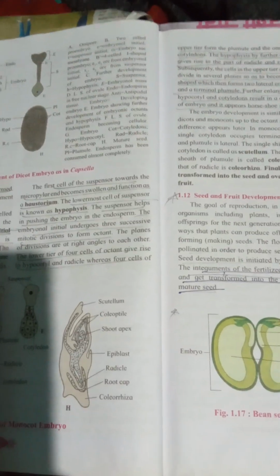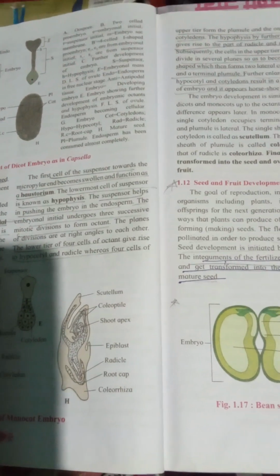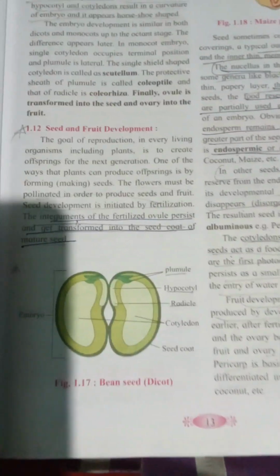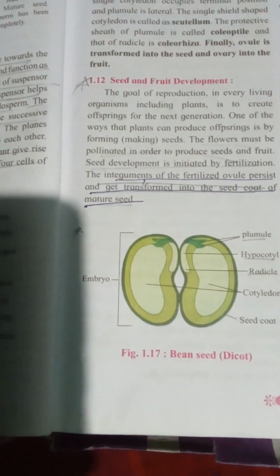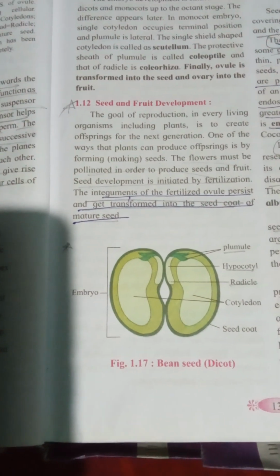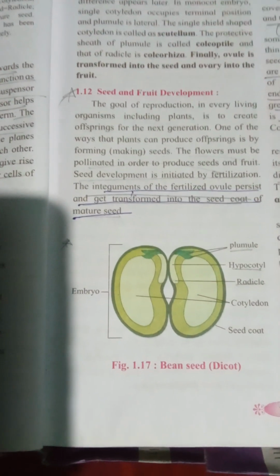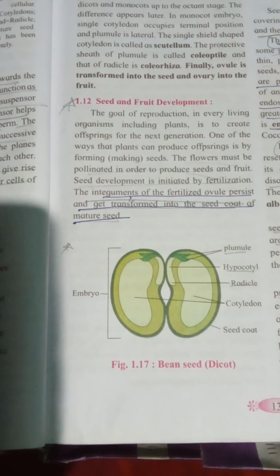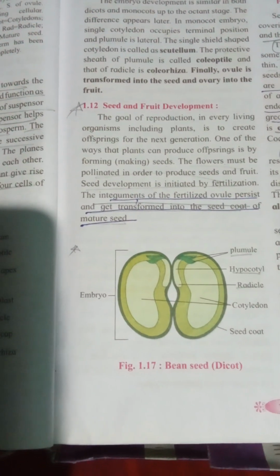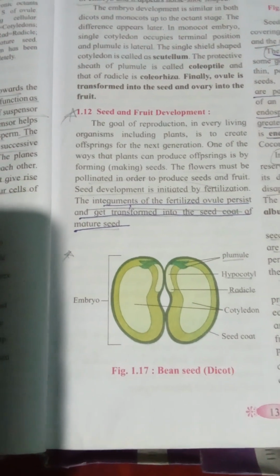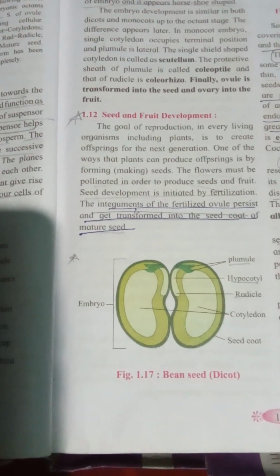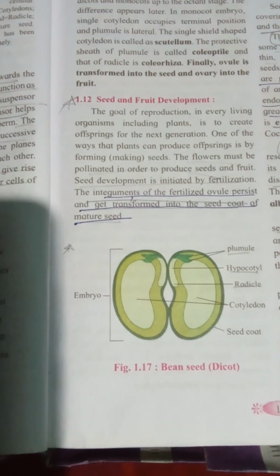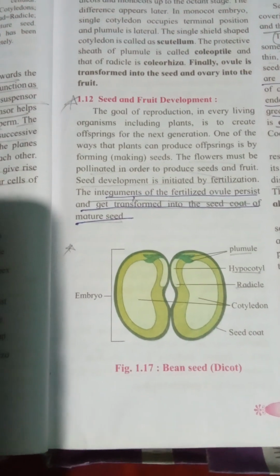The integuments of the fertilized ovule persist and get transformed into the seed coat of the mature seed. A seed sometimes consists of two distinct coverings: a typical outer seed coat, the testa, and an inner thin membranous tegmen. The nucellus in the ovule may persist in some genera, like black pepper and beet, as a thin papery layer.